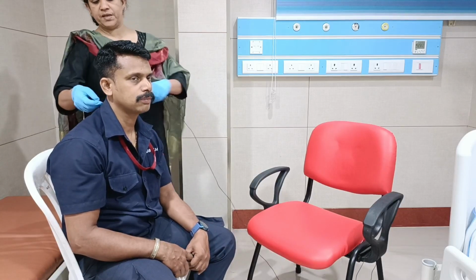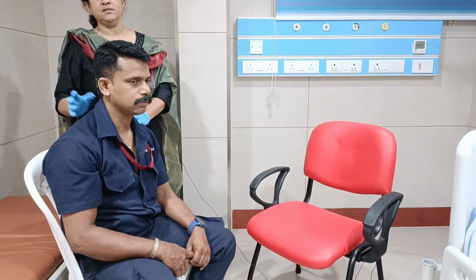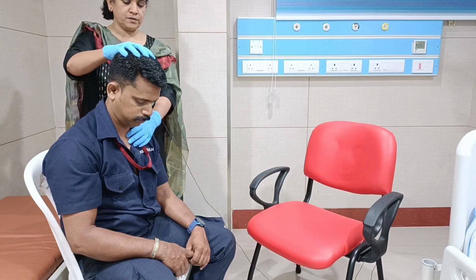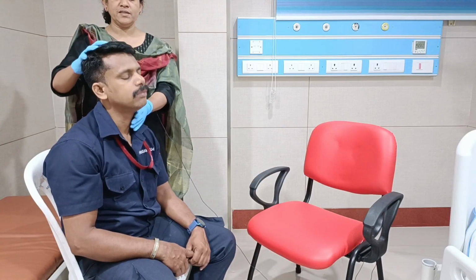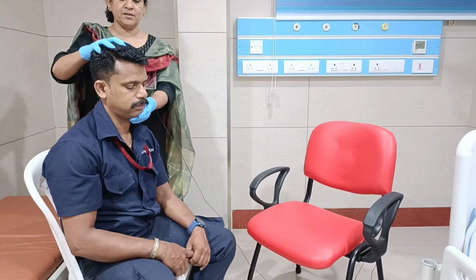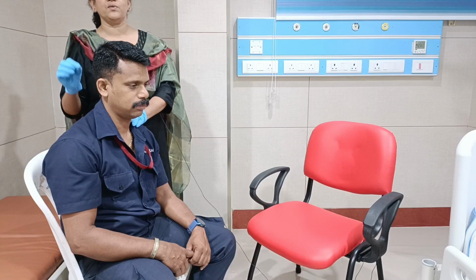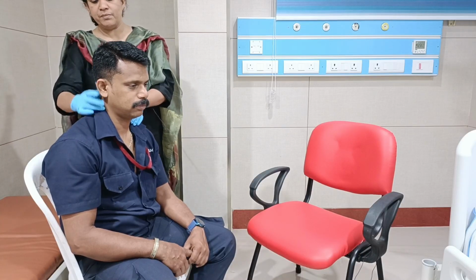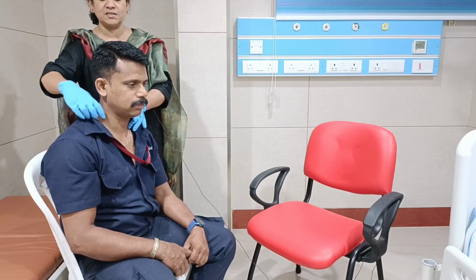Once that is made sure, the thyroid gland is palpated with the neck held in a semi-flexed position, not fully flexed and not extended. This is how you position the neck, semi-flexed. What is the purpose of that? The purpose of palpating in semi-flexed position is to make the fascia and the neck muscles relaxed so that the gland is easy to palpate.